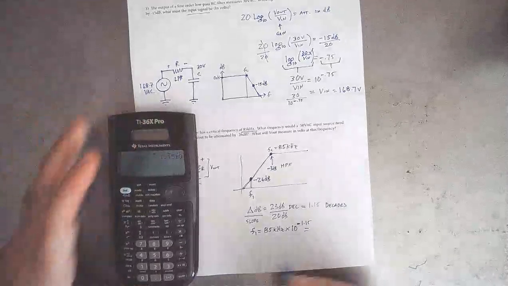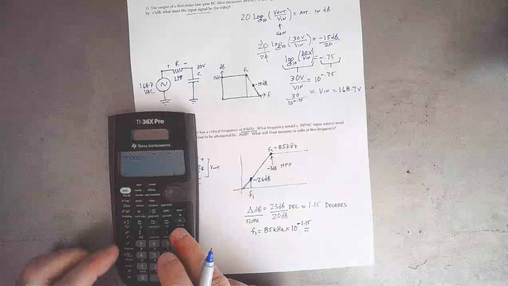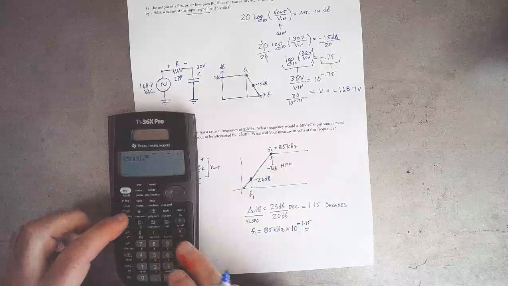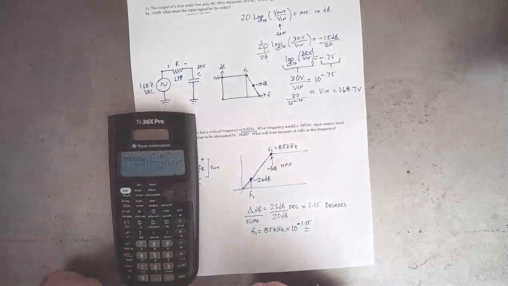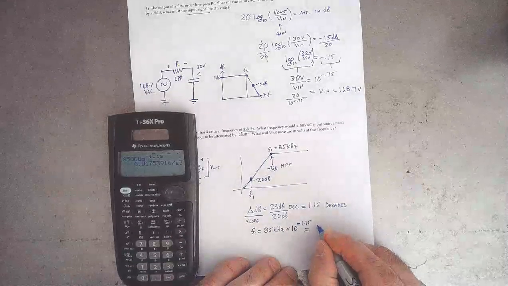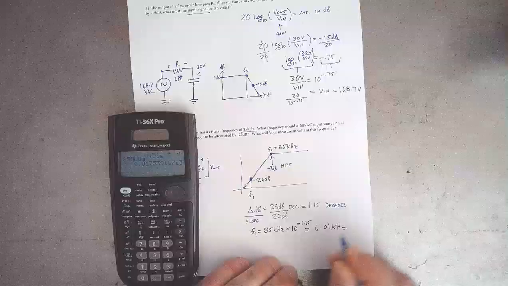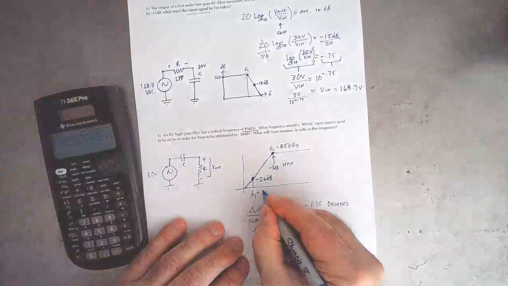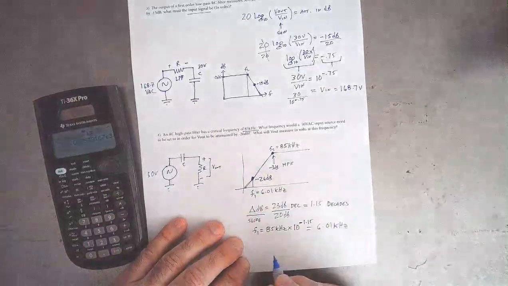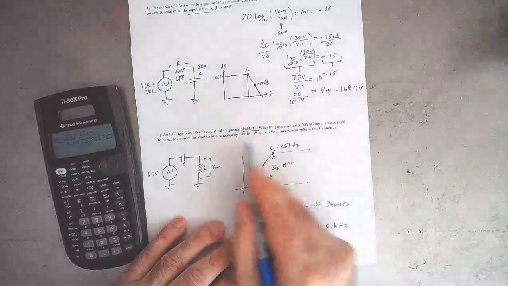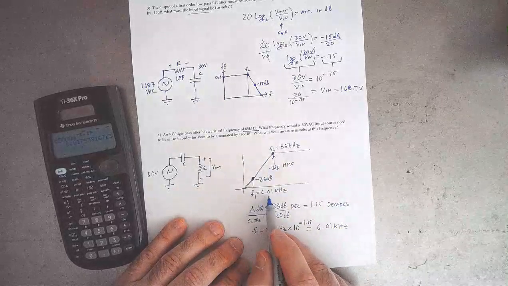Let's see what frequency 1 is. 85 kilohertz times 10 to the minus 1.15, and that equals 6.01 kilohertz. So this frequency here, 6.01 kilohertz. And we have found what that frequency is.